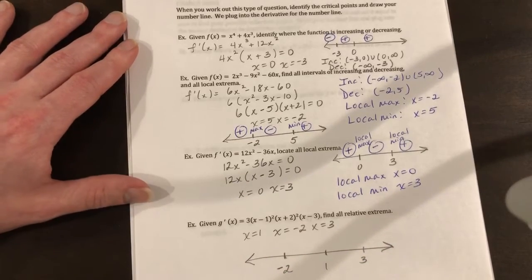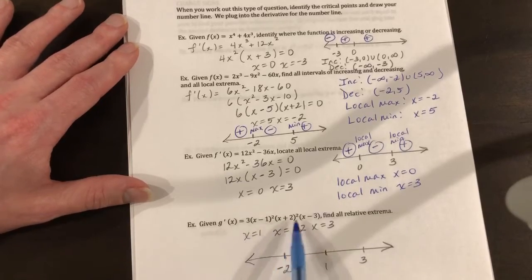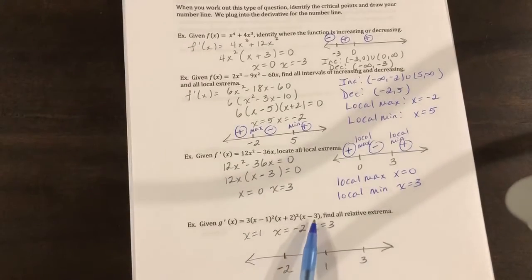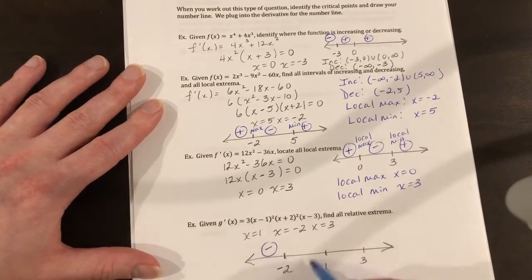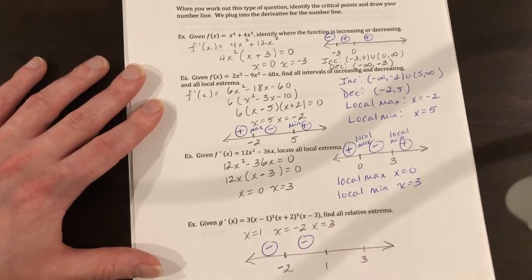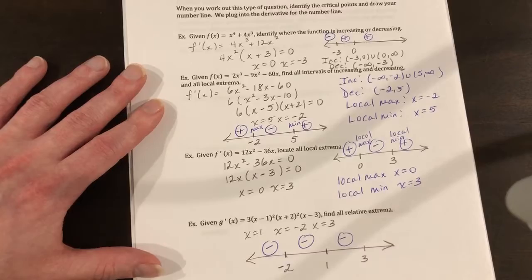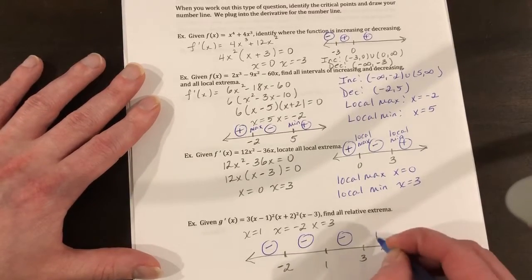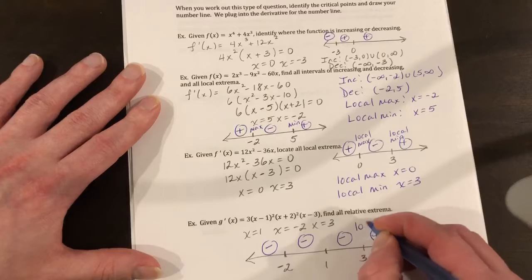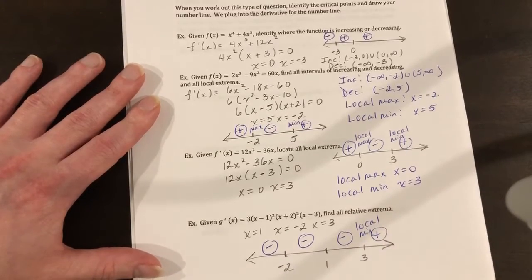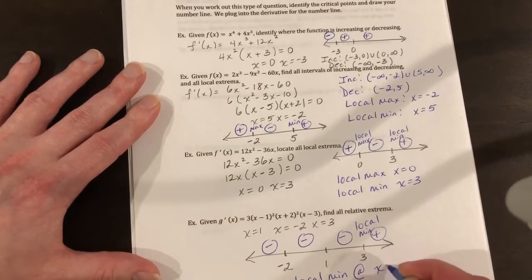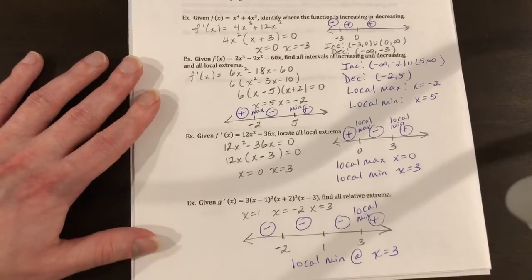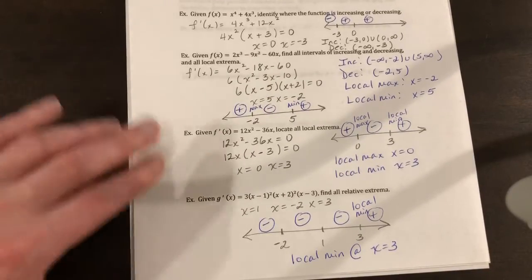Okay, so anything squared is always positive, so we're not going to even plug into these two things. If we plug in -3, -3 minus 3 is a negative. Plug in a 0, 0 minus 3 is a negative. Plug in a 2, 2 minus 3 is a negative. Plug in a 4, you get a positive. So you have a local min at x is equal to 3. And those are common multiple choice questions.